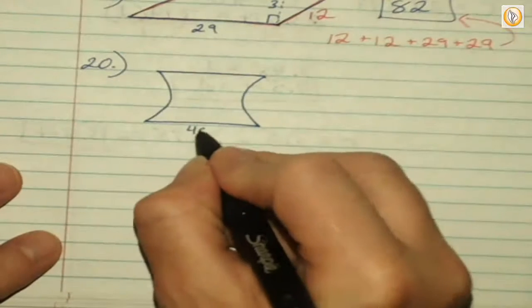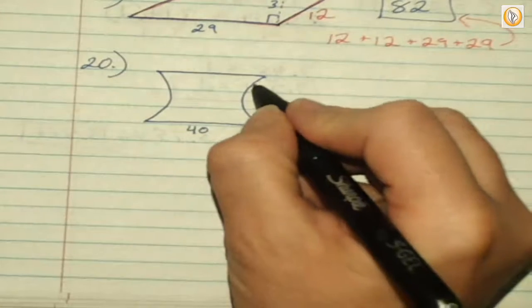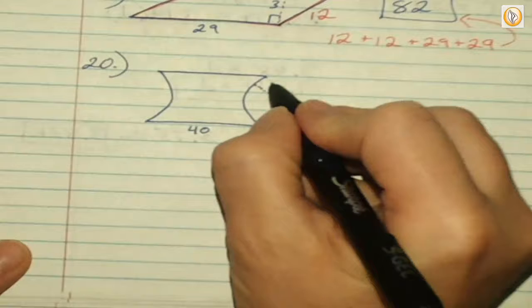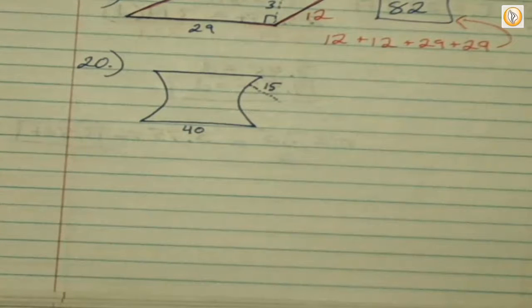They gave us this measurement. And now, y'all better pay attention to this. Seriously. Because you're going to have problems like this, so you better be paying attention.